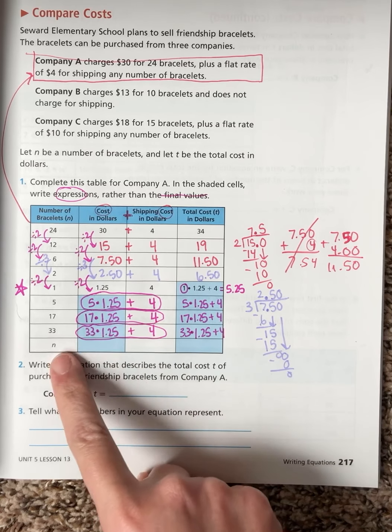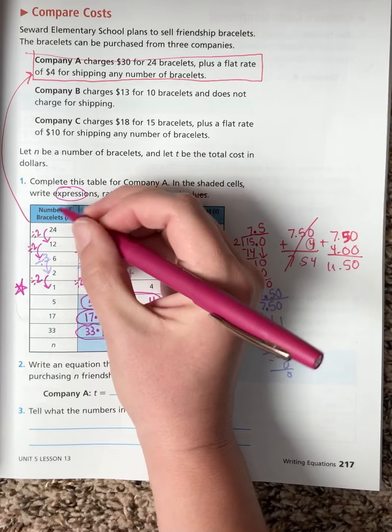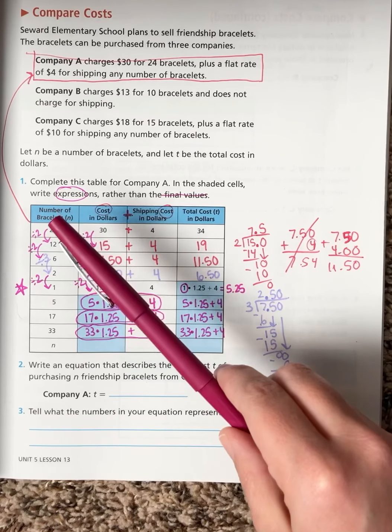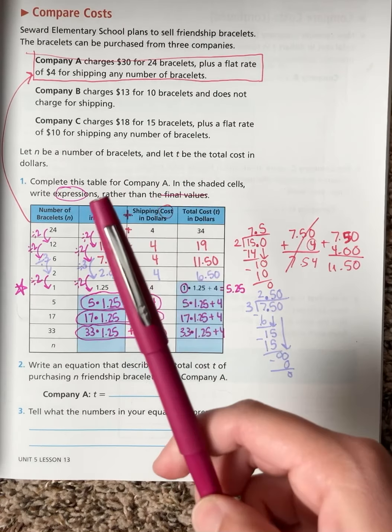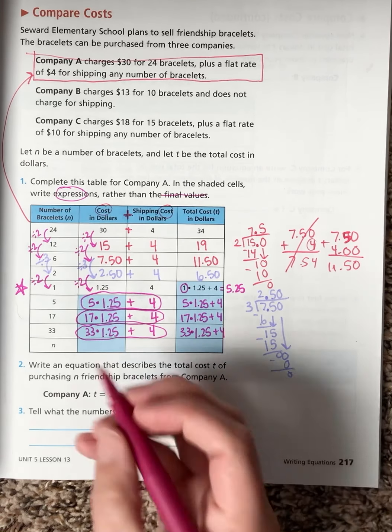And now we get to this one that says N, and that's what we referred to at the beginning of the table. The number of bracelets is N. So they want to know what expression you could write to show for any number of bracelets. This is where, if you think of area and perimeter, if you want to find the area of something, let's say the area of a triangle, we say area equals 1/2 times base times height. Well, that's nice because you can apply that to any triangle.